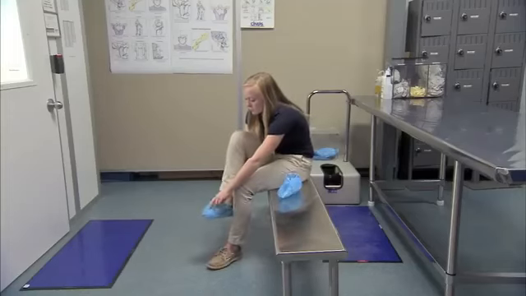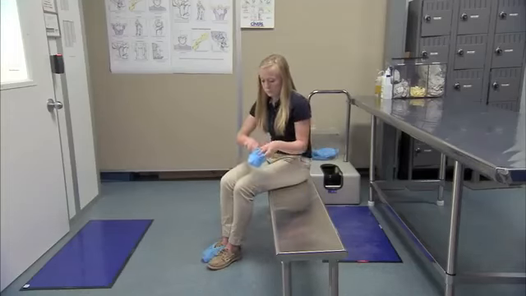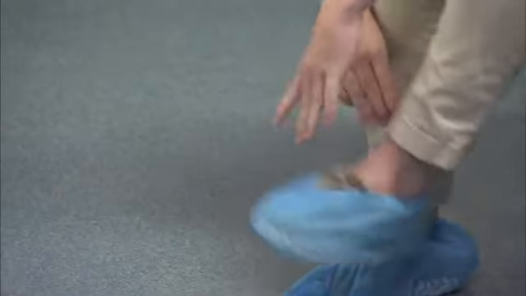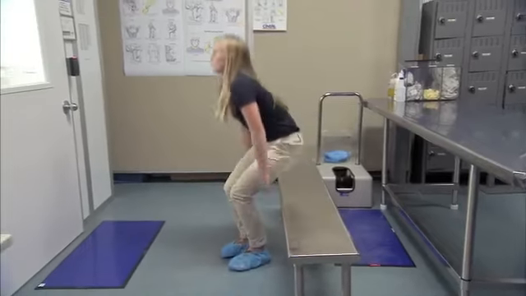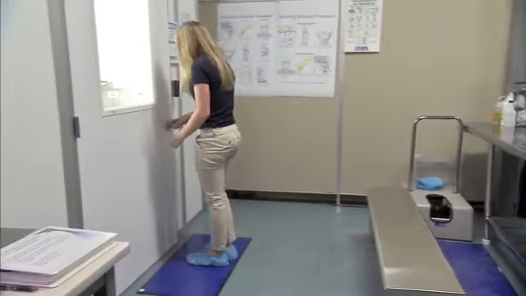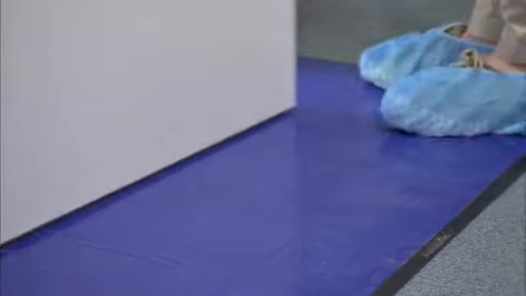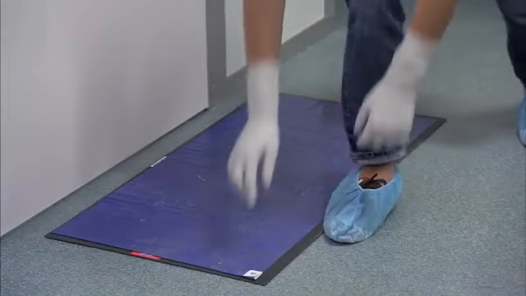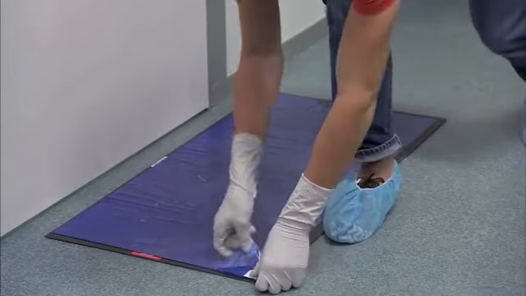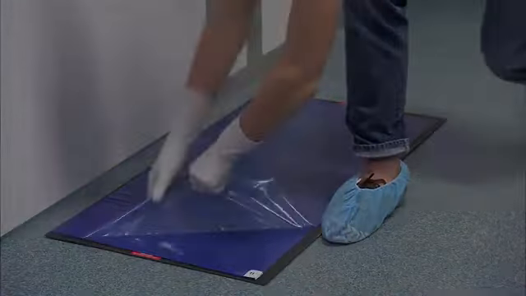Put booties on your feet to prevent tracking in particles. As you enter the clean room, take care to step on the adhesive sticky mat, which further prevents particulate contamination. If the adhesive sticky mat is dirty, remove the dirty layer to expose a clean layer before entering the room.